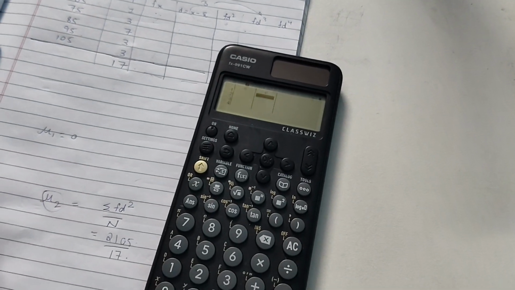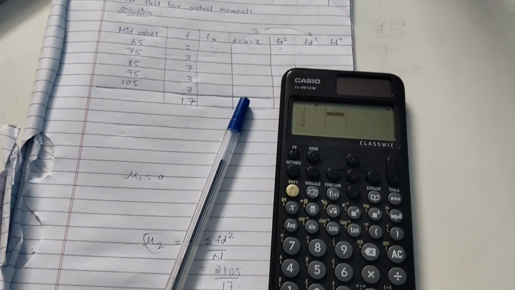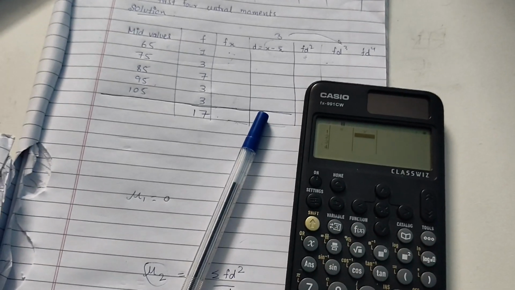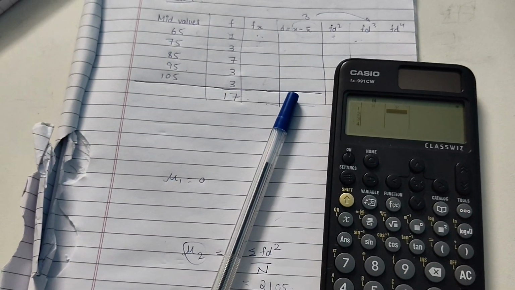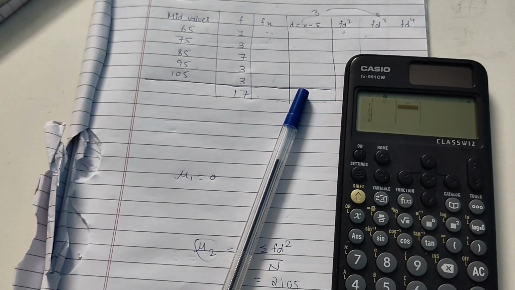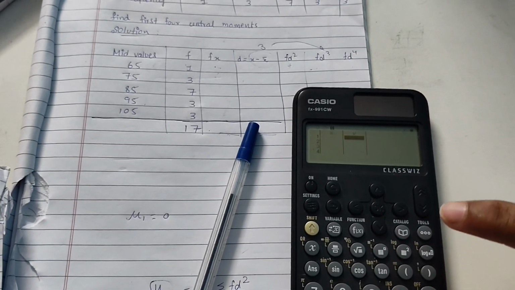And I'll also link a video in the description which has the methods on how to do questions on regression and curve fitting using the least square method. That also can be done using the statistics option, but there's already a video on it, so I'll link it in the description.